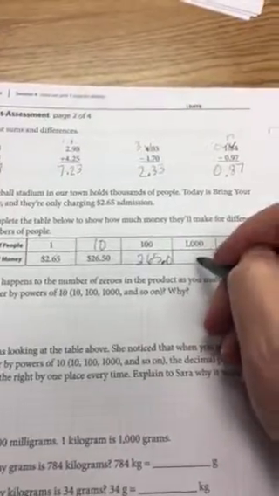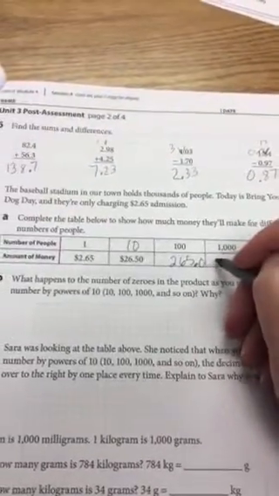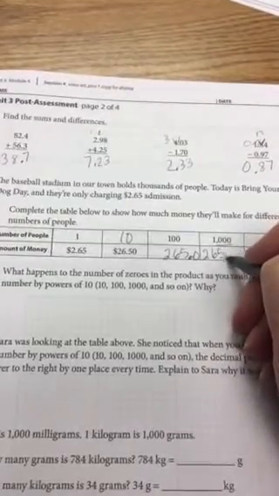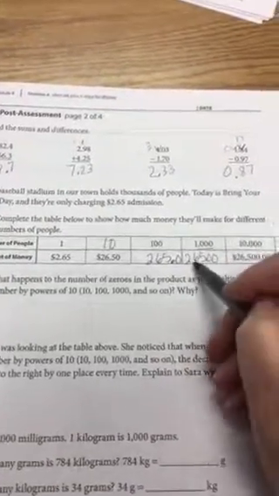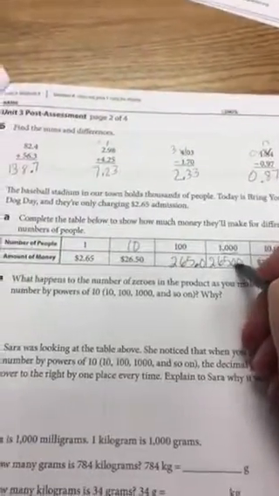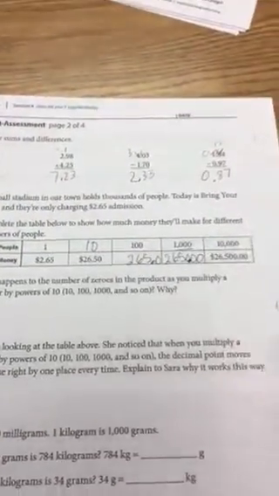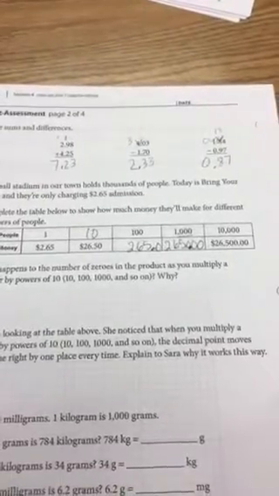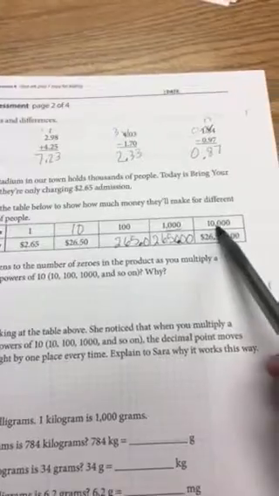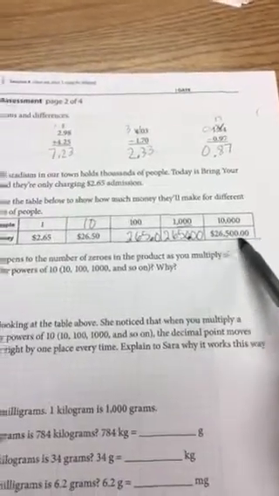And then you're taking that same number and multiplying it by 1,000. So 26500. You're moving it over 3 places. 1, 2, 3, 2,650, and then by 10,000 would be 26,500.